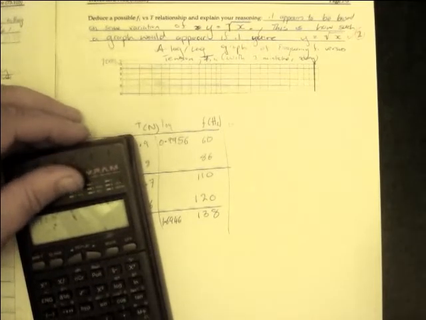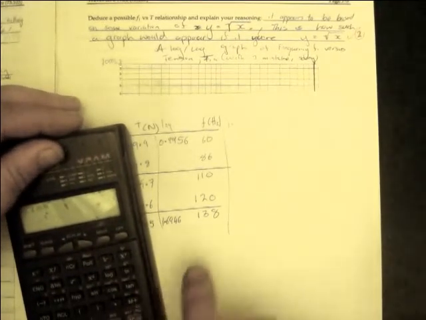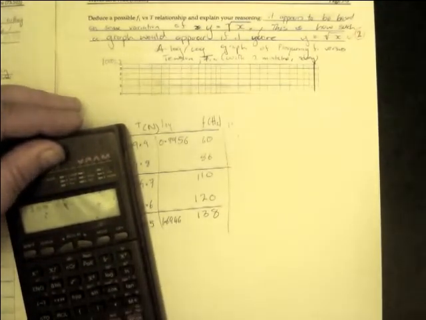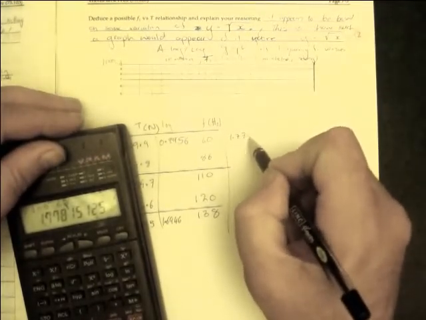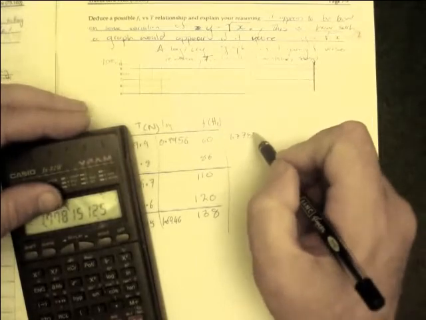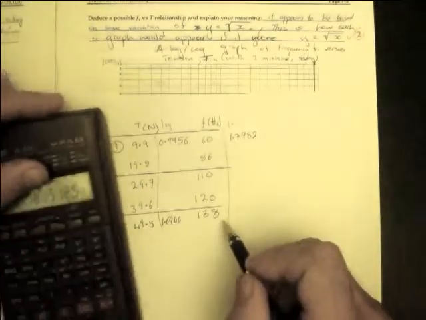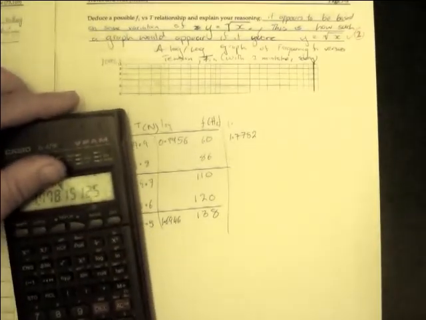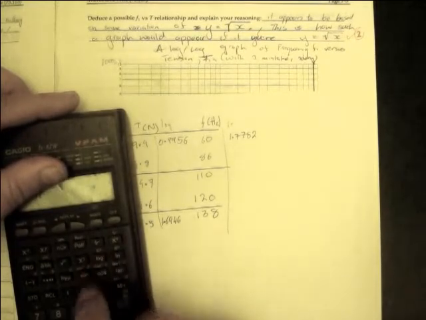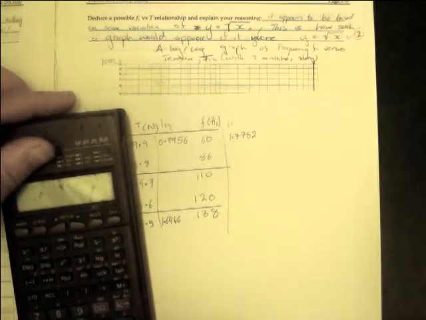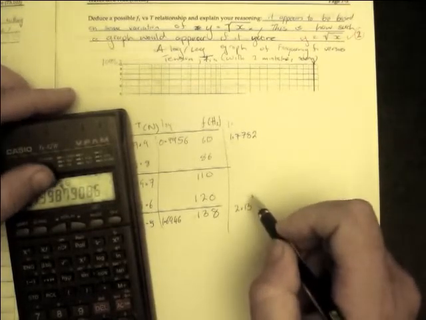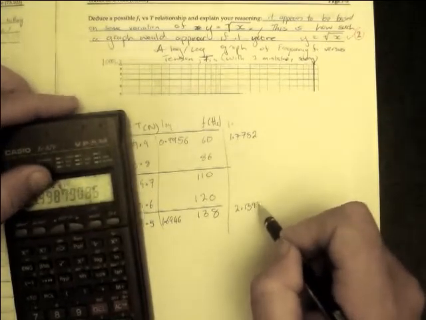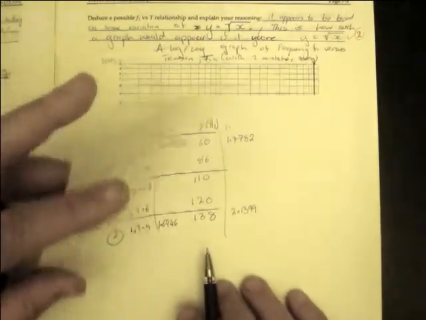This was a way of doing these calculations before they invented calculators. The log of 60 is 1.7782, and the log of 138 is 2.1399.